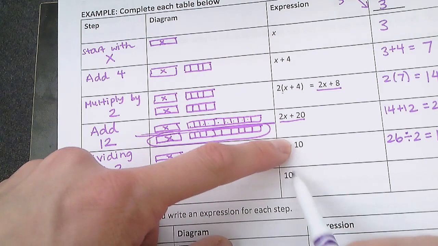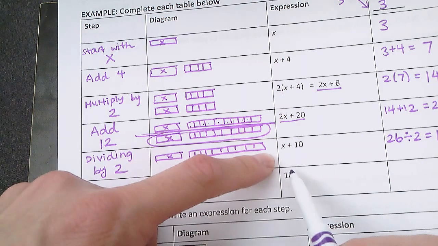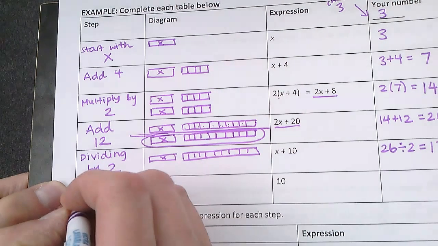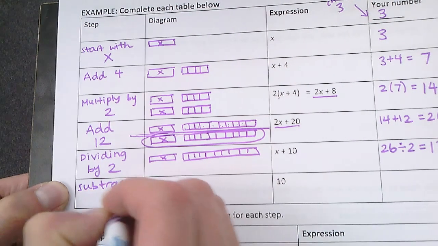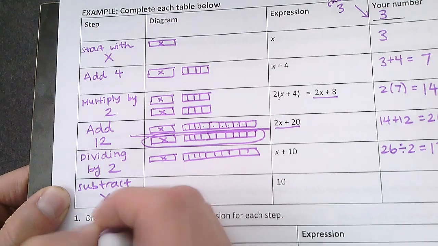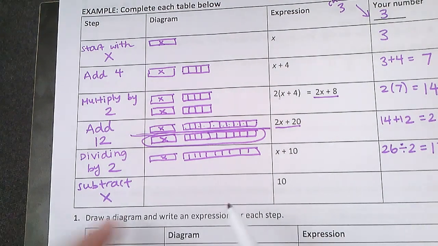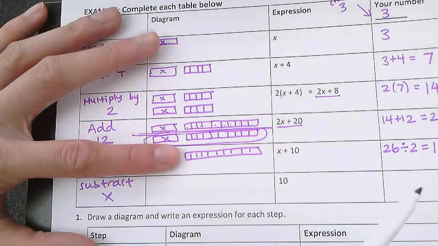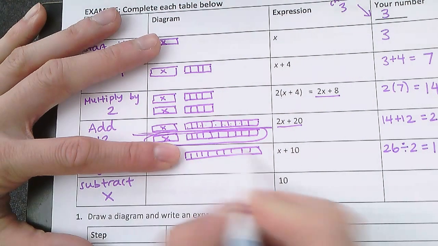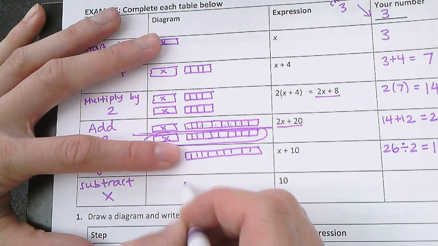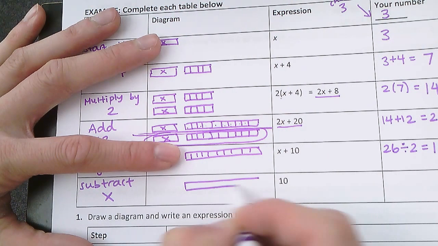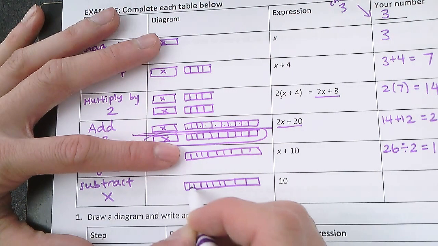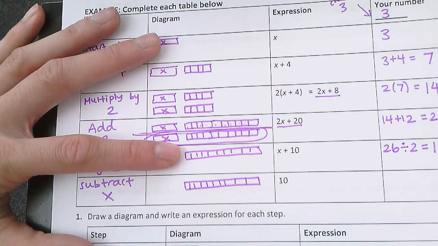So the 10 stayed the same, but now there's no x, which means I took something away, and if I'm taking something away, I am subtracting. So I subtract x. Okay? Now in our diagram, we had x and then 10 ones, and we took the x away. So we're just going to be left with this part right here, which is the 10 ones. 1, 2, 3, 4, 5, 6, 7, 8, 9, 10 ones.